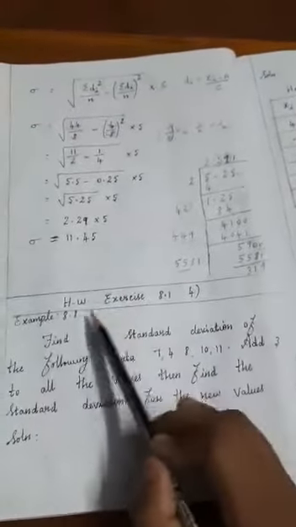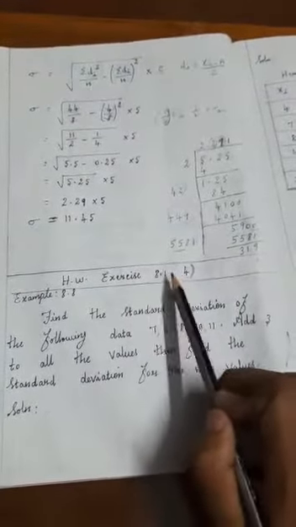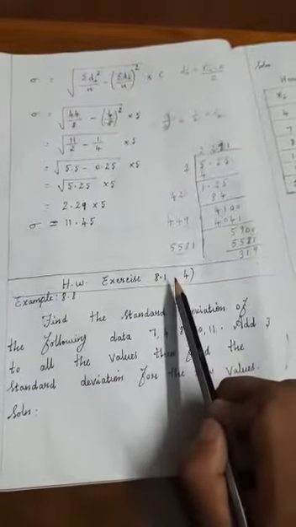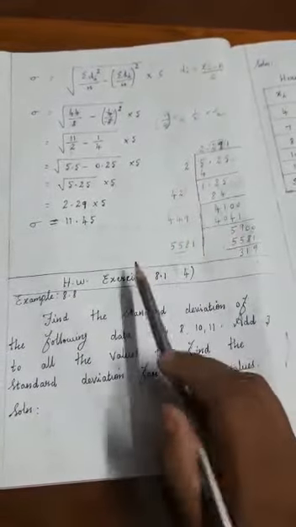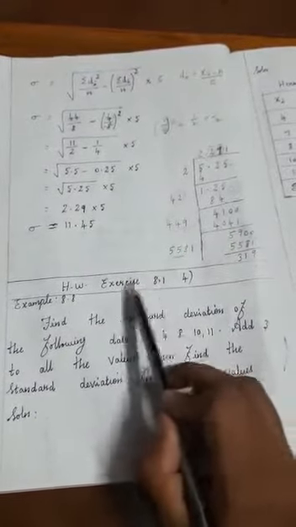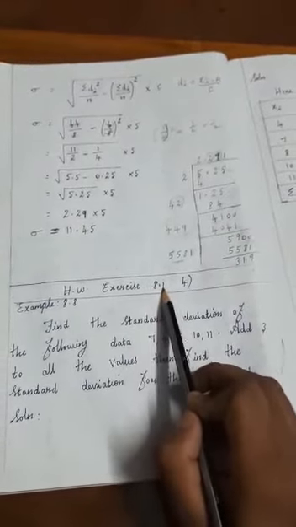After exercise 8.1, one data they have given, that is ungrouped data. Already we have seen the 4 methods: mean method, direct method, assumed mean method, step deviation method. Whichever method is easy to do, that method you can use and find this out. Okay, exercise 8.1, fourth question.